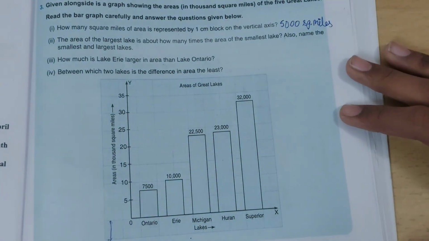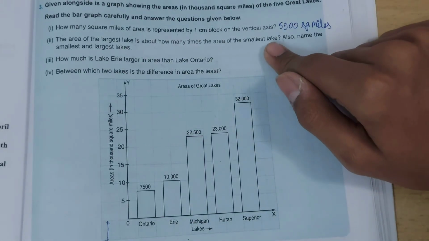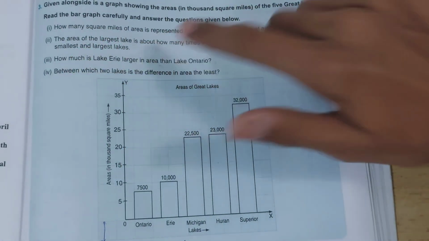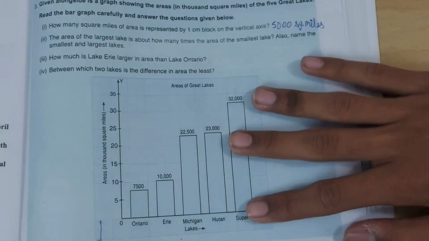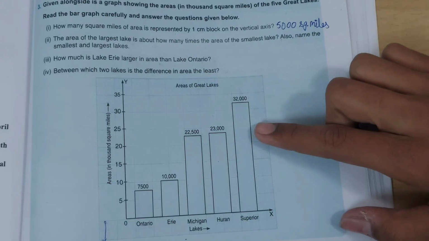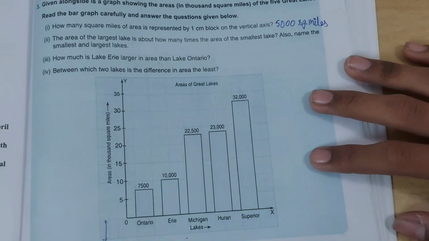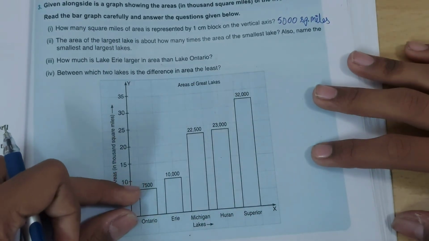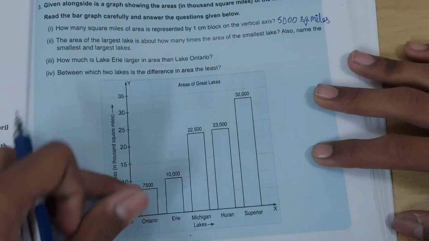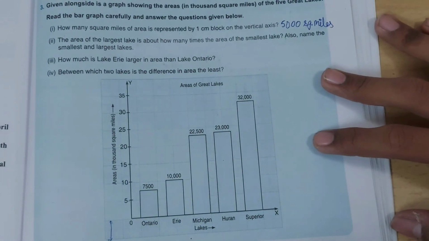Then, the area of the largest lake is about how many times the area of the smallest lake? Also name the smallest and the largest lakes. Just look at this bar graph and tell me which is the largest lake and which is the smallest lake. The largest lake is this one that has the highest bar, that is Lake Superior, and Ontario is the smallest lake. It has the smallest bar, 7500 only, and this one has 32,000 square miles of area. So you have to find out how many times the area of the largest lake is the area of the smallest lake.